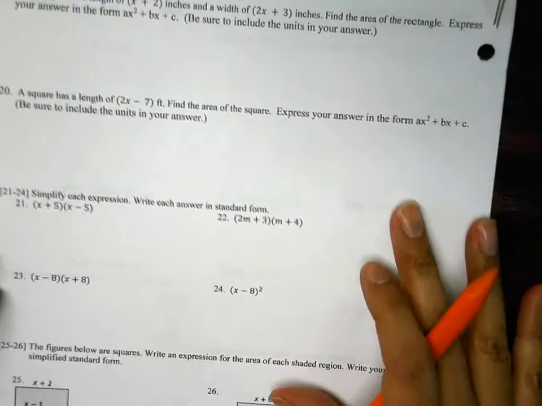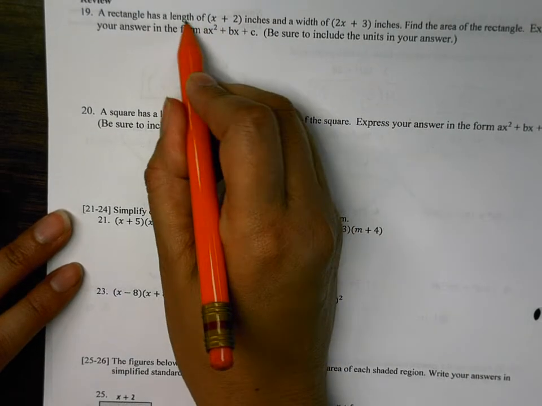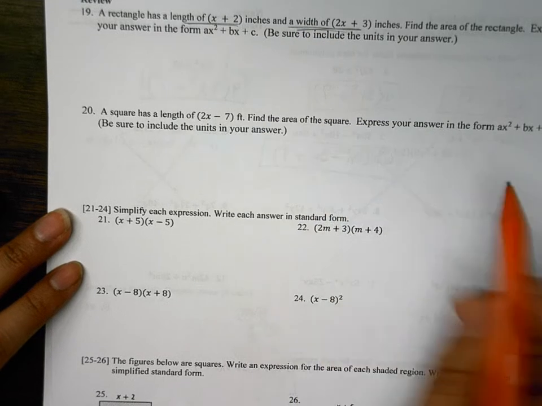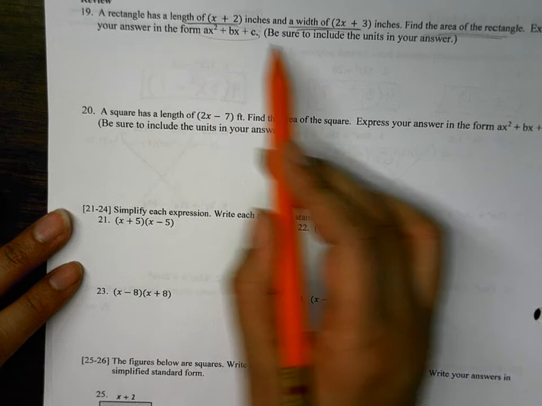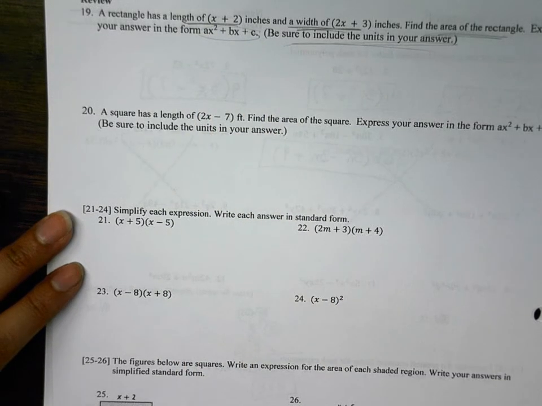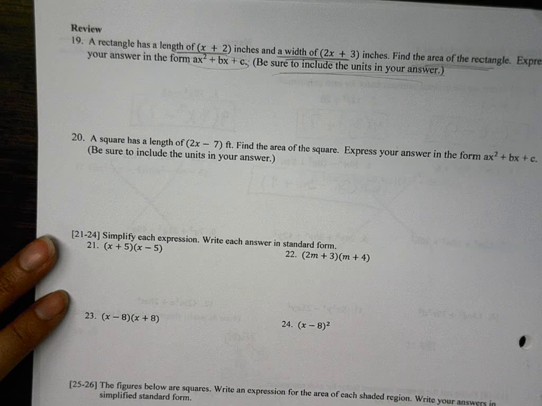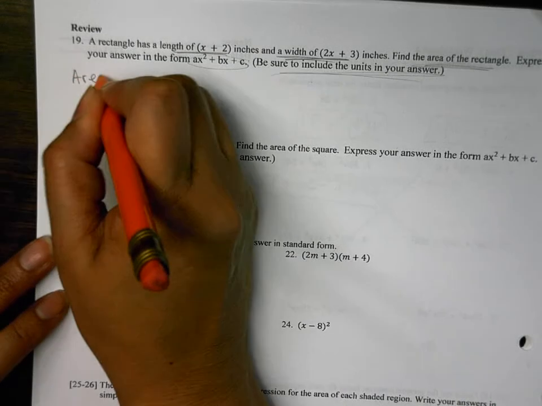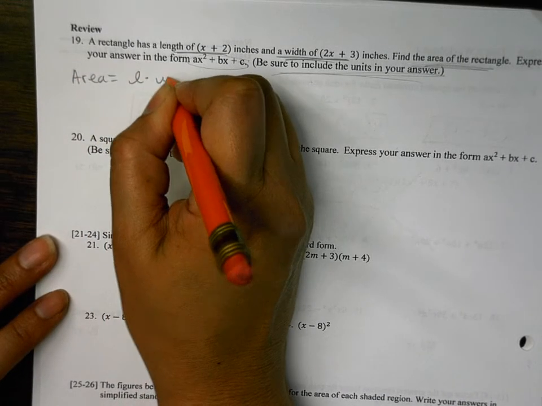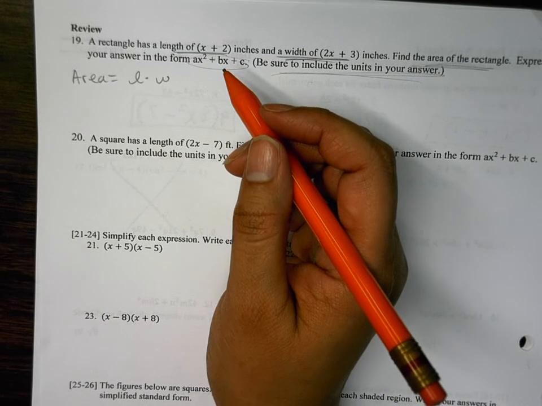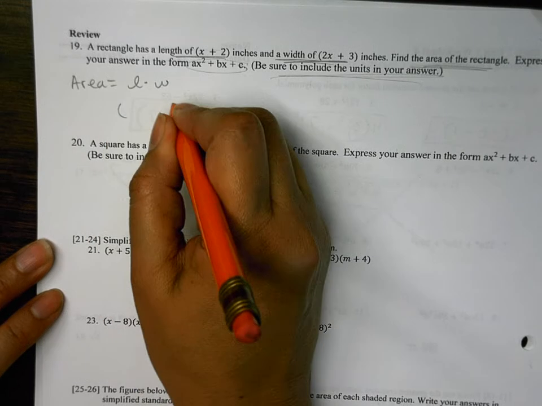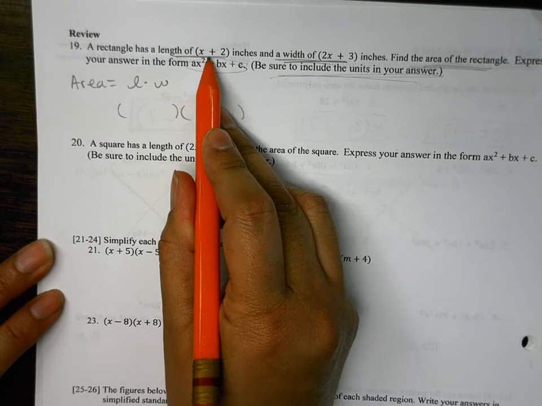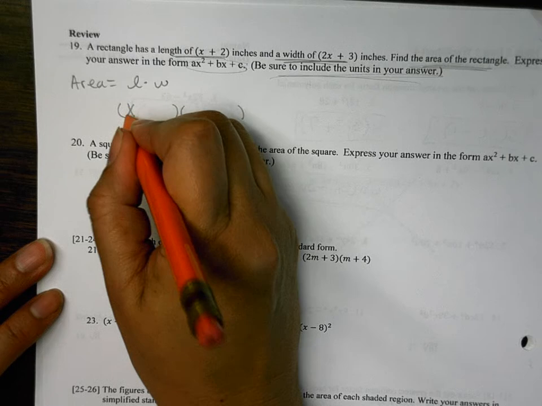Guys, 19. Length and width of a rectangle. Find the area. Express your answers in this form. Be sure to include units in your answer. What's the formula for the area of a rectangle? Length times width, or base times height. They mean the same thing. So length and width. What is my length? What is my width?